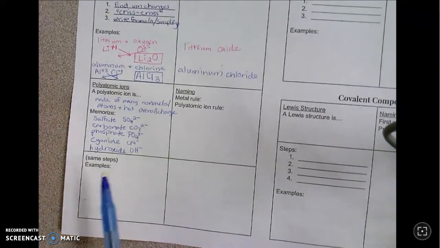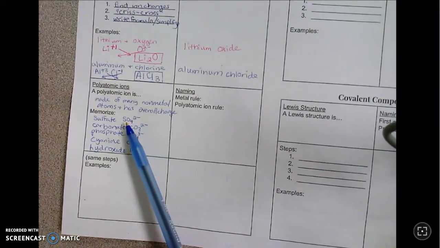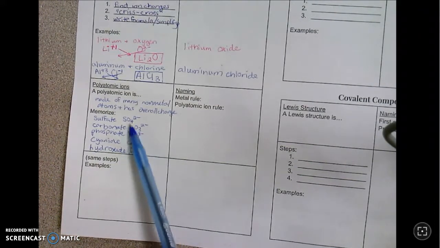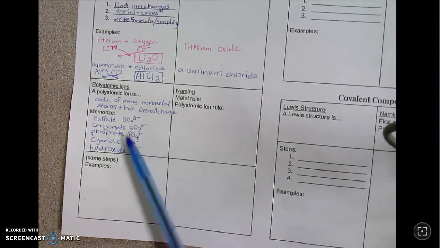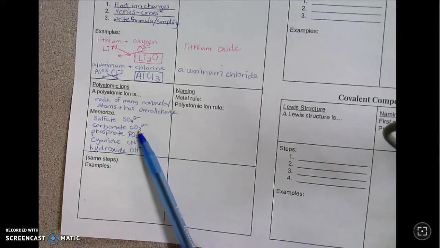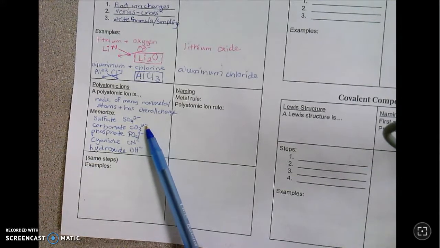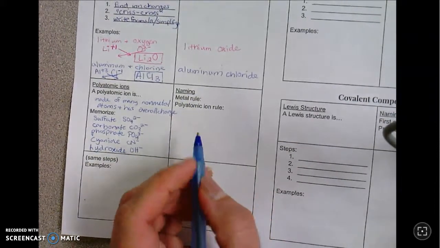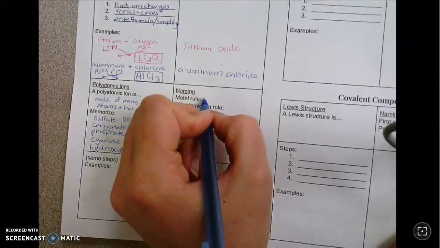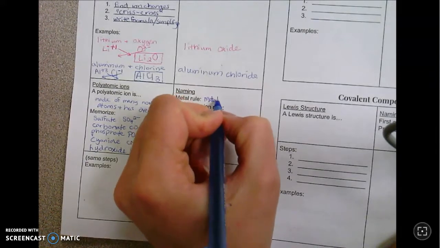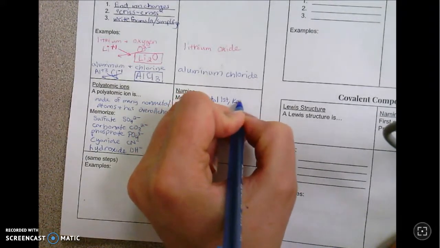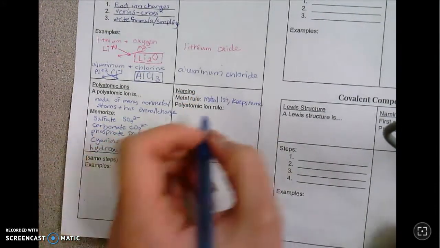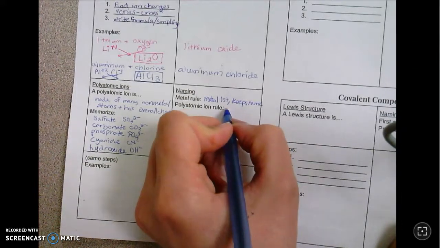Hydroxide is OH minus. Okay. So these are each polyatomic ions, and we know this because it has more than one atom. So this has sulfur and 4 oxygens together, and when they're all bonded to one another, they have that -2 charge. This has carbon and 3 oxygens together, and it's got that -2 charge. Okay, just to explain what a polyatomic ion is. Now, when we name these, the metal rule is going to be the same. So metal first keeps its name. Then we get to the polyatomic ion. Polyatomic ion is usually second because it's usually negative.